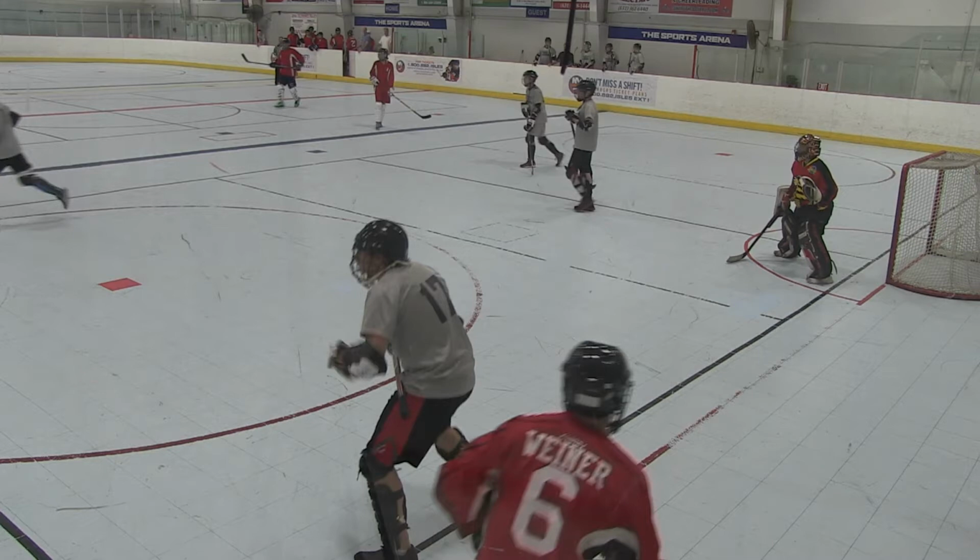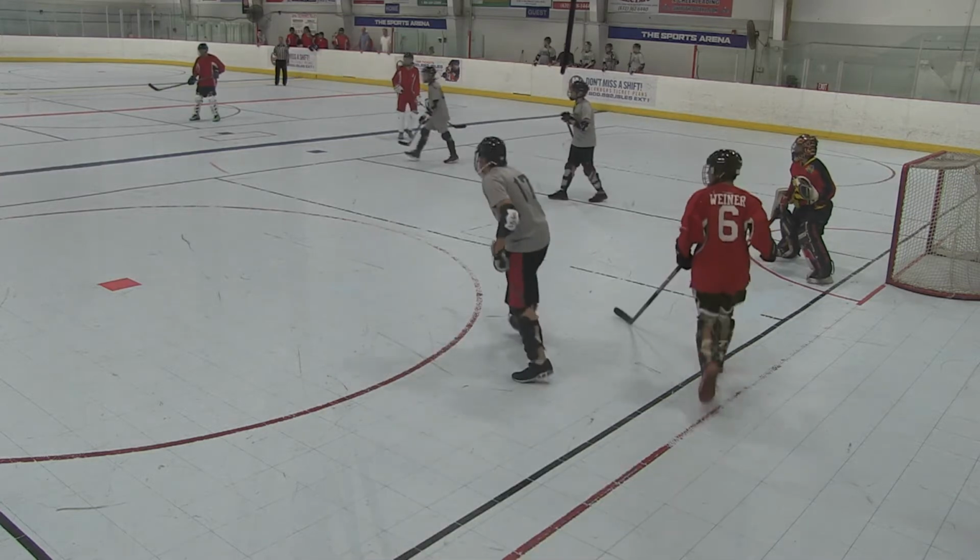I want the defenseman to be getting right up next to this number 6 guy and making sure that they're taking his stick out of play, okay? So defenseman, you're playing the body and not the ball. These guys are looking at the ball instead of looking at this body. Watch how it develops.